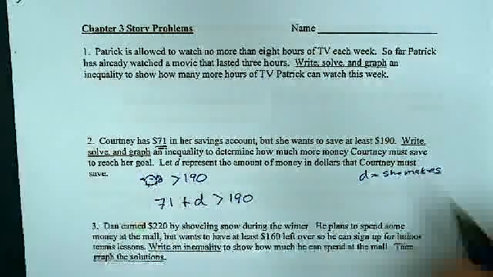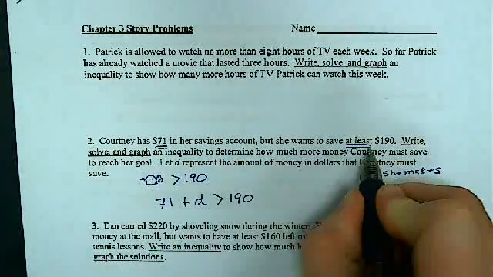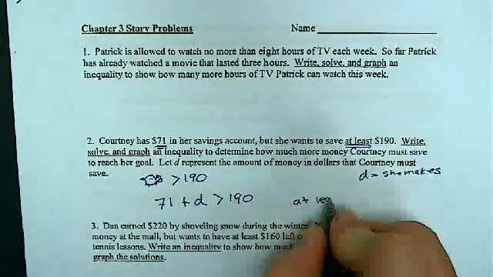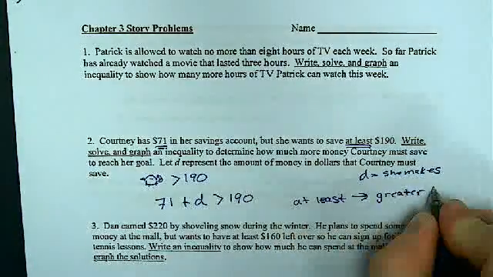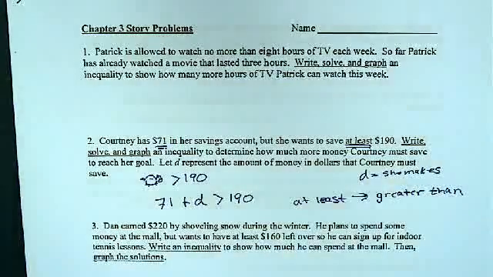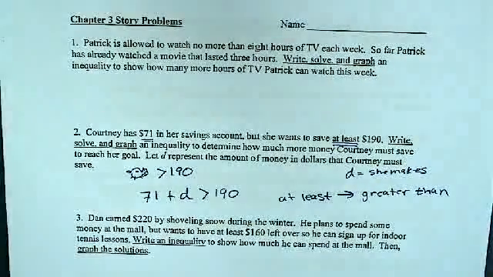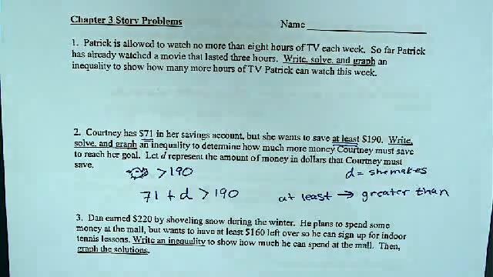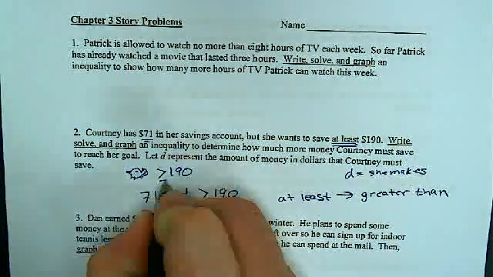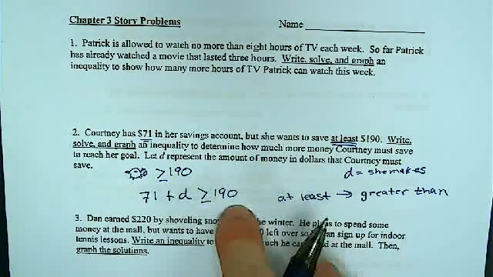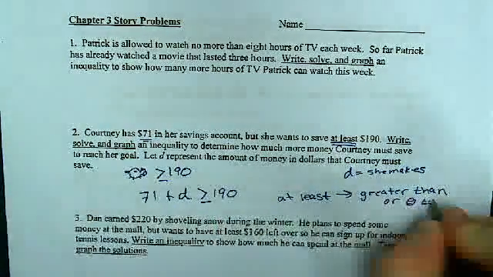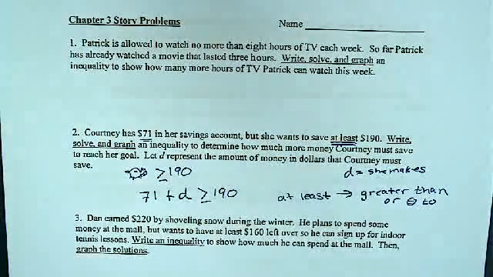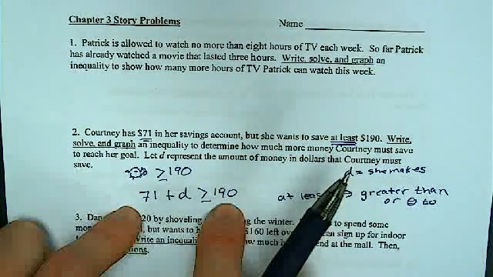Now this is where things get kind of crazy. The phrase "at least" means greater than. It does not mean less than. Even though least and less sound similar, they're not the same. Or equal to. Correct. Because at least means we want to get to the 190 or more. Or equal to. And so that would be the expression I'm going to be solving as part of this.